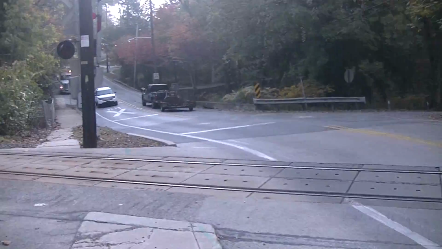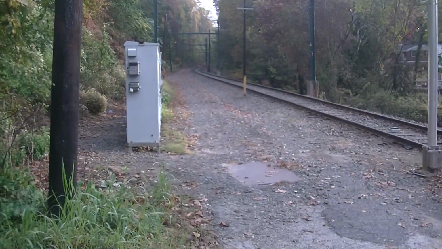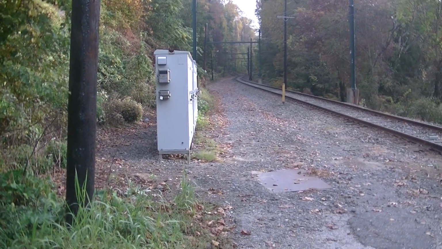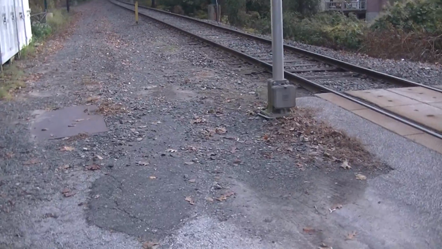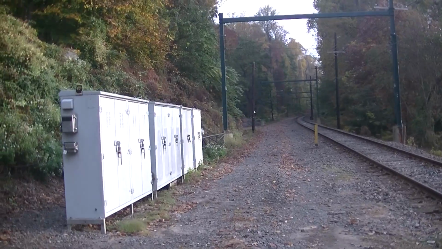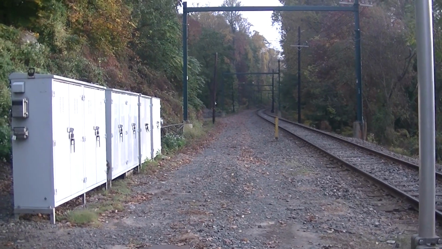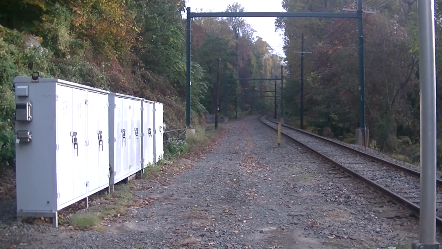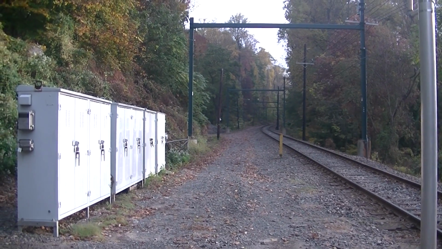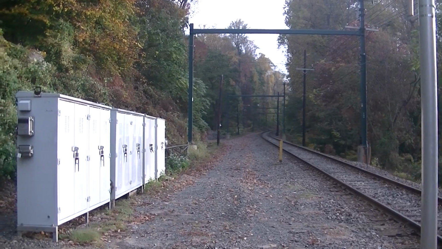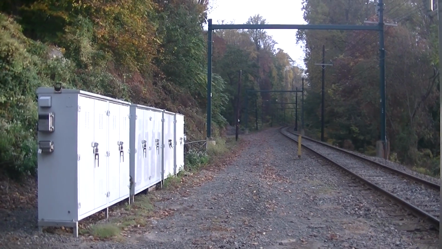And then this section goes down towards 69th Street, Upper Darby. Now, if you were to walk down this macadam, you would actually get to the entry point to Woodland Park, right behind E.T. Richardson Middle School.